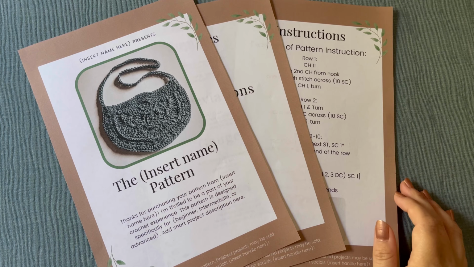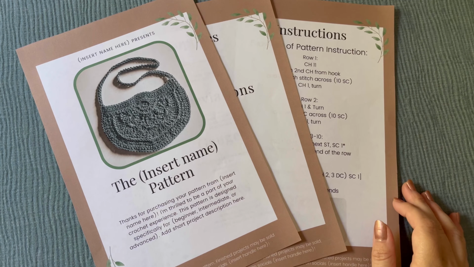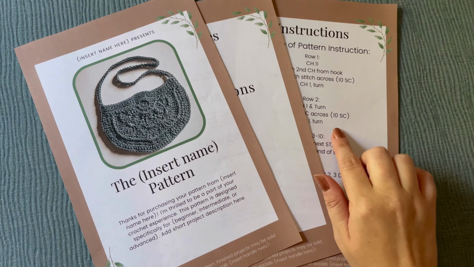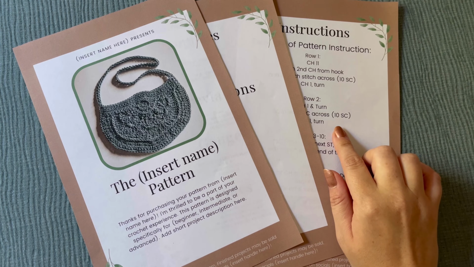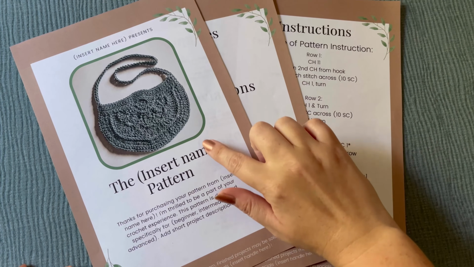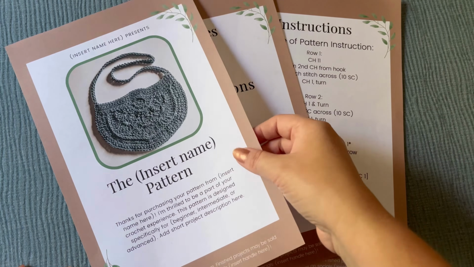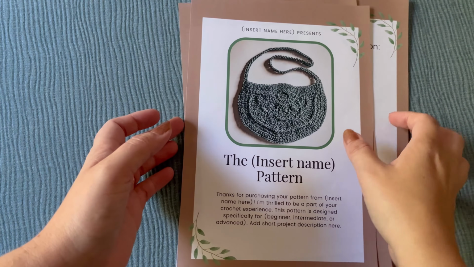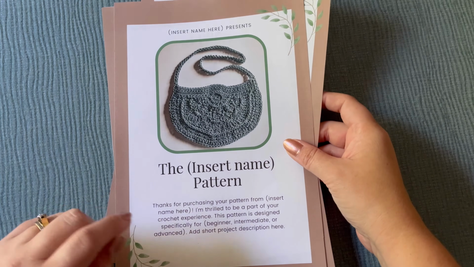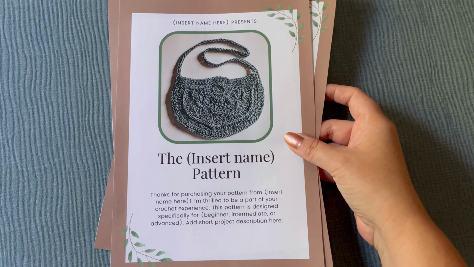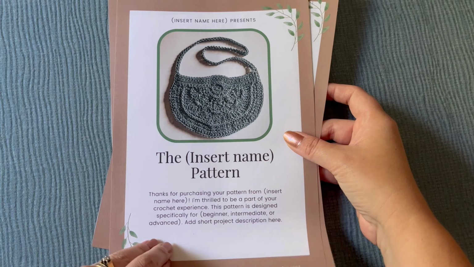Let's start by talking about the anatomy of a crochet pattern. If you dig this template, you can actually purchase it off my website, bagsbybento.com, and fill it in with your own crochet design. So the first page of a pattern is typically a photo of the finished project and a little blurb about the item and the pattern itself.